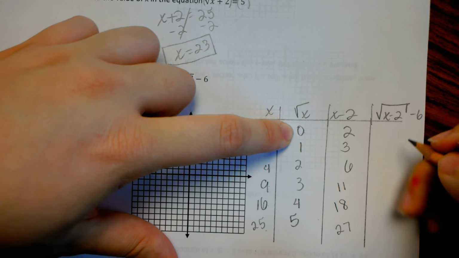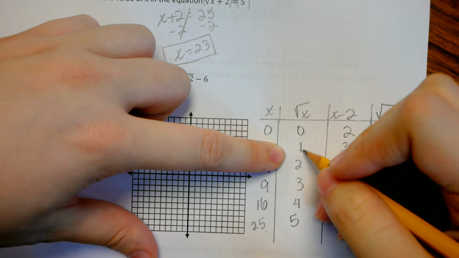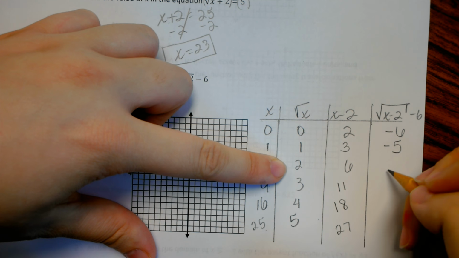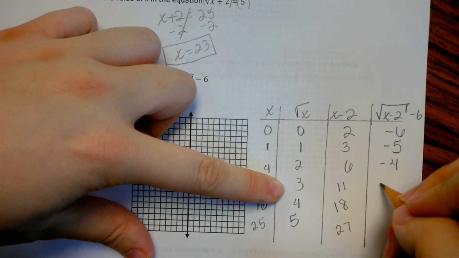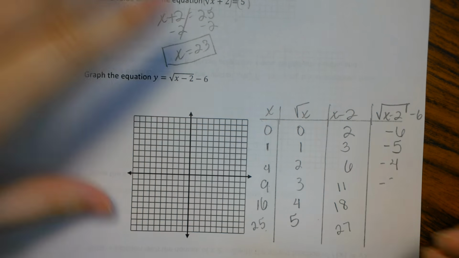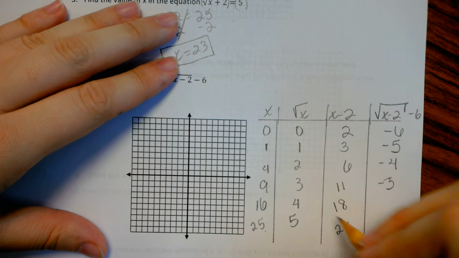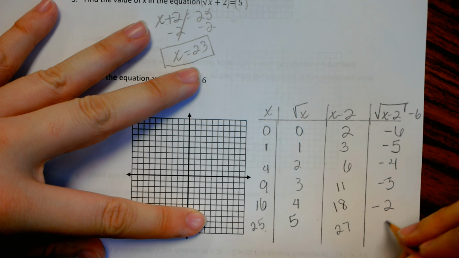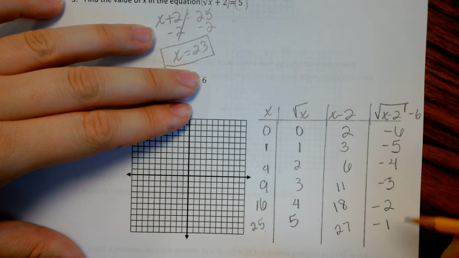So instead of 0, I have negative 6, and then negative 5, negative 4, negative 3, negative 2, negative 1.